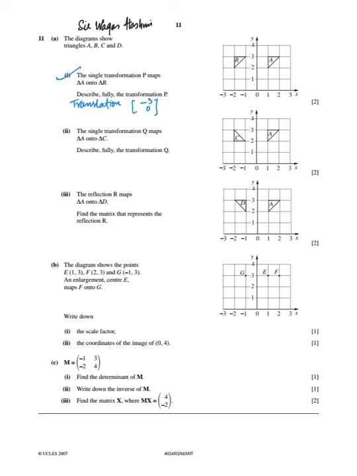Part 2. The single transformation Q maps triangle A onto triangle C. Describe fully the transformation. So that is rotation. Alright, it's a rotation, and you can observe it's a 90-degree. Direction is anti-clockwise, and the center point is 0, 1. From this point, both points have same distance, right?